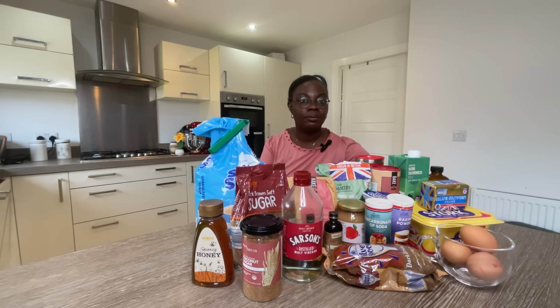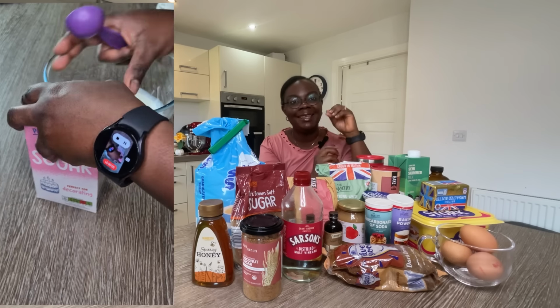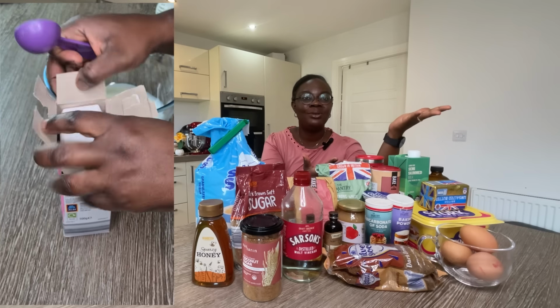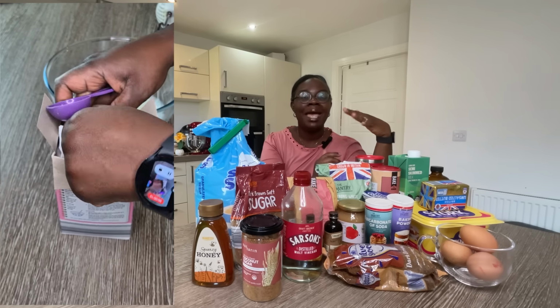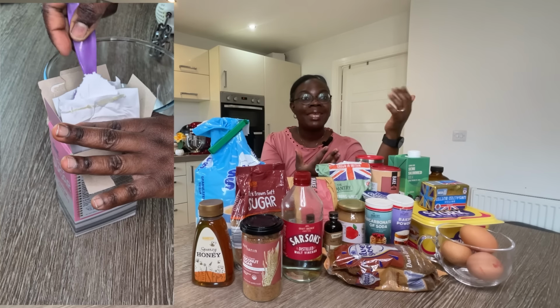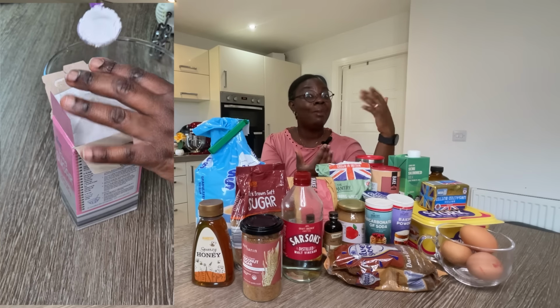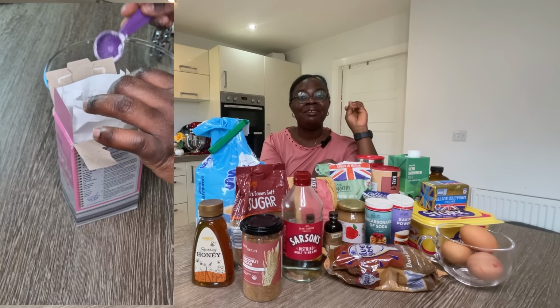Another sugar that we mustn't forget to talk about is powdered sugar, icing sugar. This is used to make buttercream, in particular American buttercream. American buttercream is powdered sugar and your butter. It's perhaps the easiest buttercream to make.